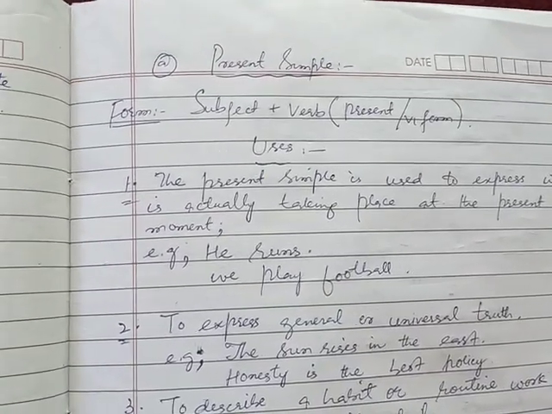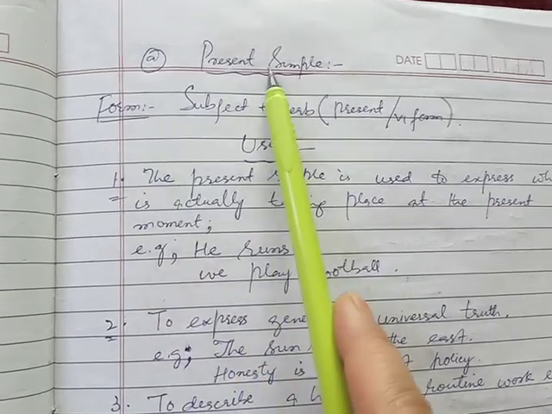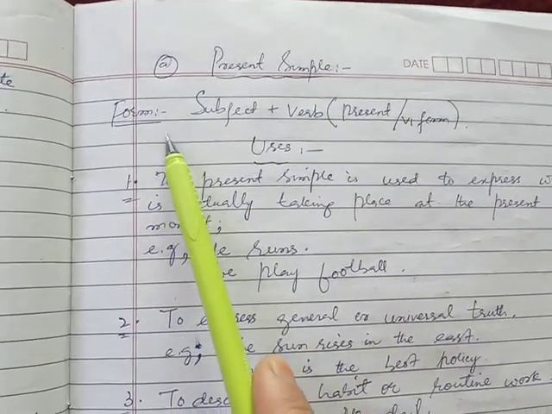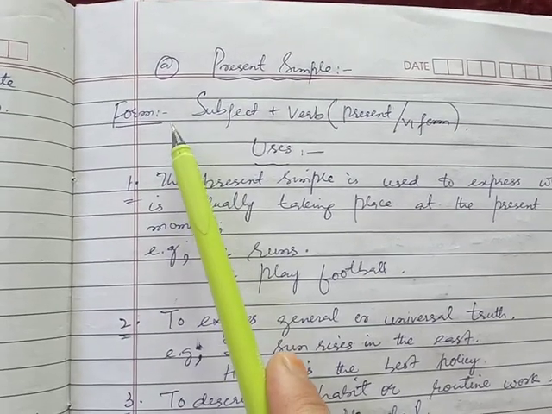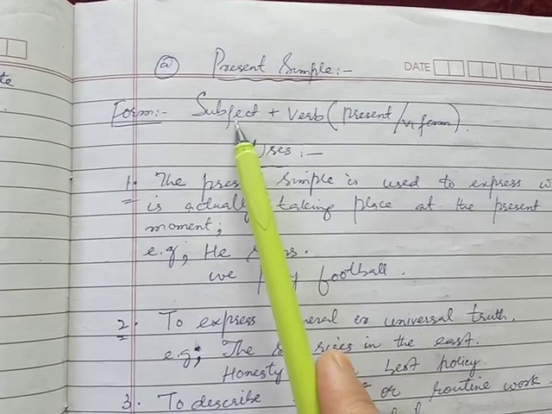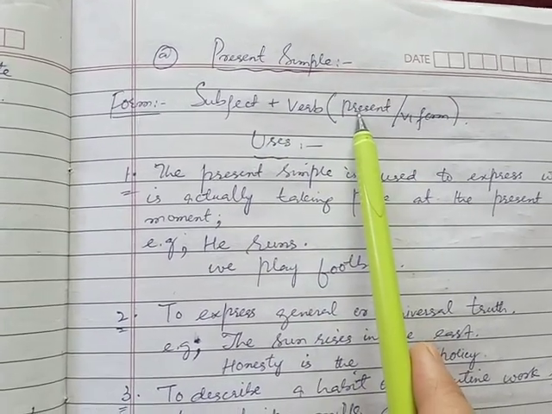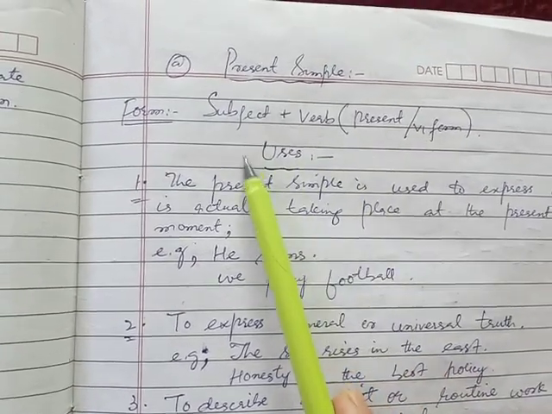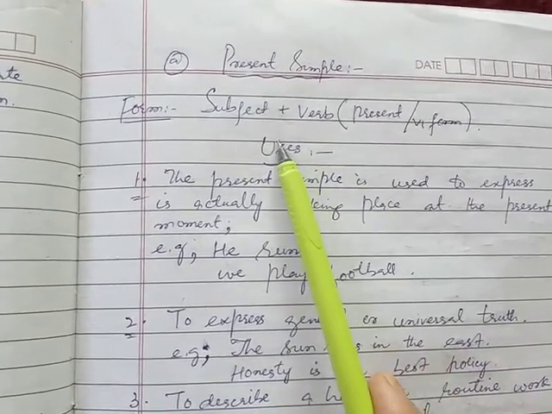Okay, now let's move to present simple tense. My dear students, first of all, I will tell you how we can make the present simple tense, or what the form of present simple tense is. It's very simple. We can make it like this: subject plus verb in its present form or V1 form. Present form is also called V1 form. Now I will discuss the uses of the present simple tense.